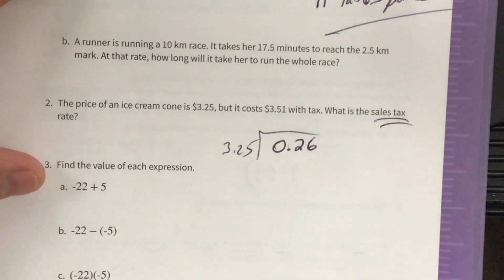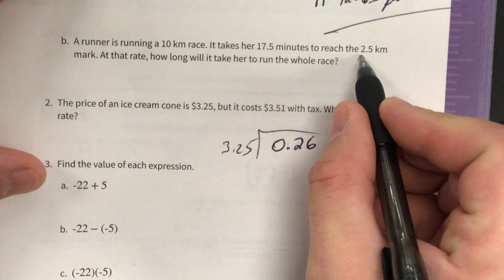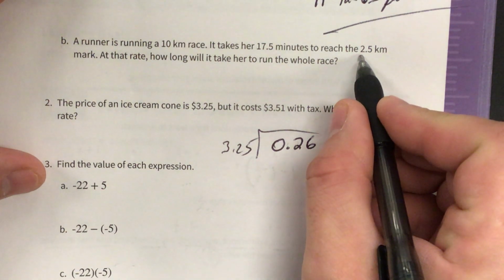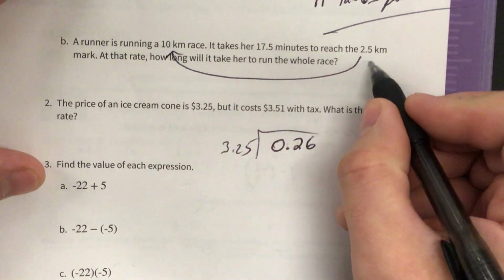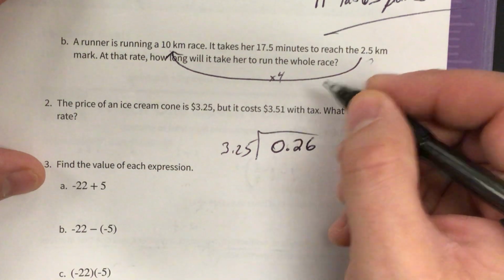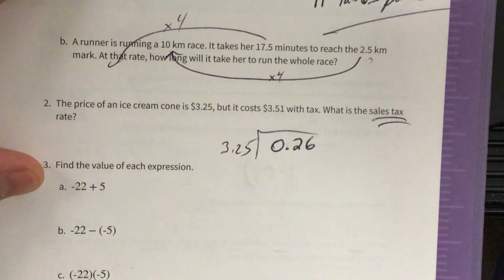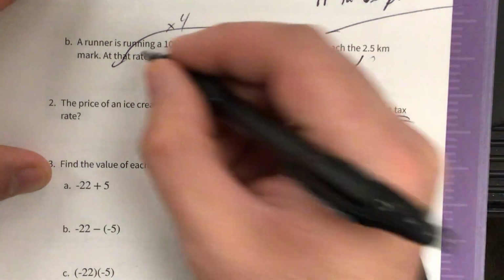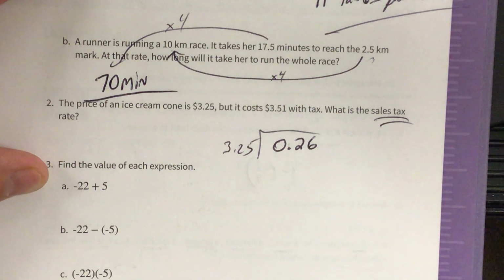Jared. I just took 2.5 times 4 and got 10, so then I took 17.5 times 4 and got 70 minutes. All right, so you said, well, to get from 2.5 to 10, you took it times 4. It's 4 times further. So that means it's going to take me 4 times longer. So 17.5 times 4. Did you say 70? Yeah. I'm good at math. Okay. Apparently it's minutes. I actually asked 70 minutes.